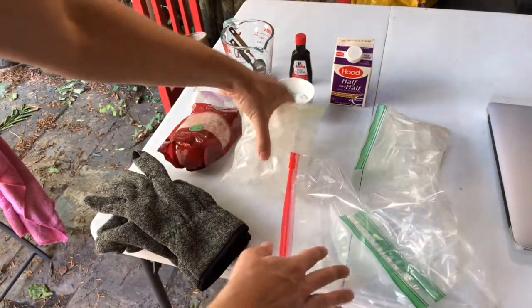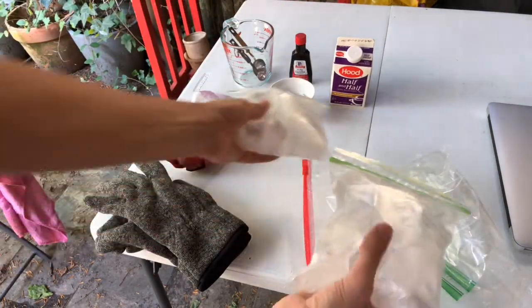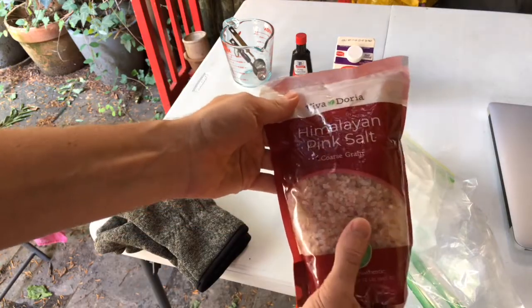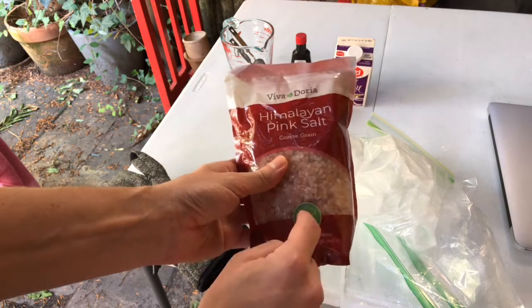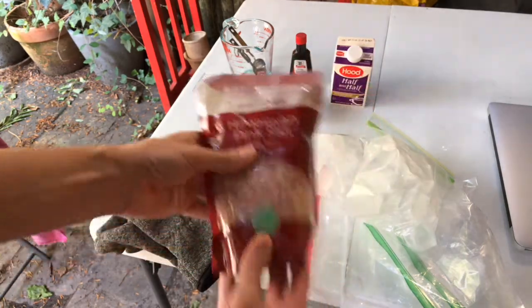Then you need a lot of ice. Altogether here I have about 3 cups of ice. You need salt. This is rock salt. This should work pretty well. I understand you might not have rock salt. This is a preferred one, but if you just have regular table salt, I think that'll work as well.